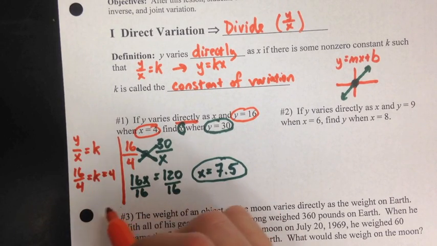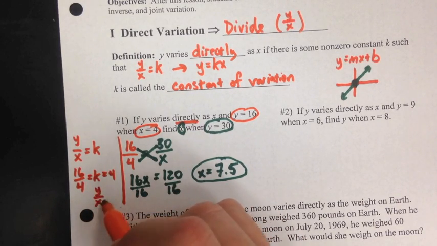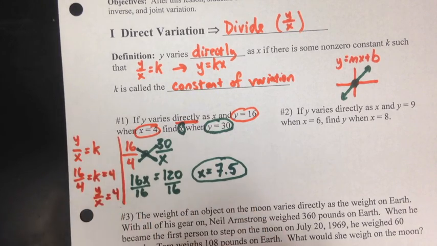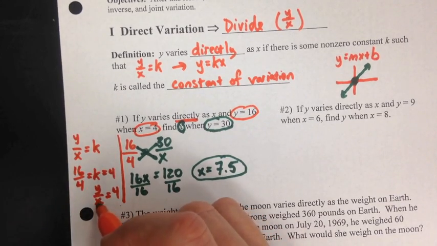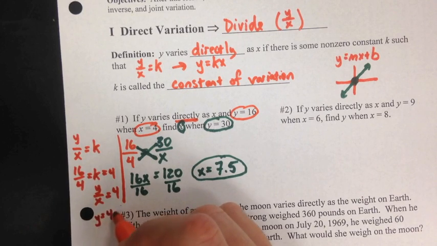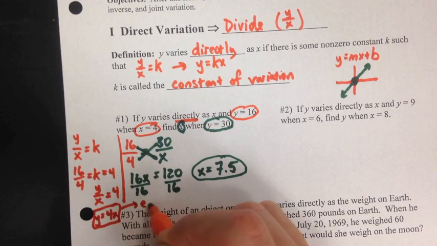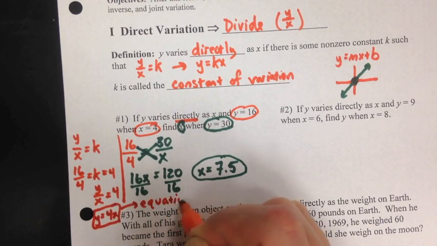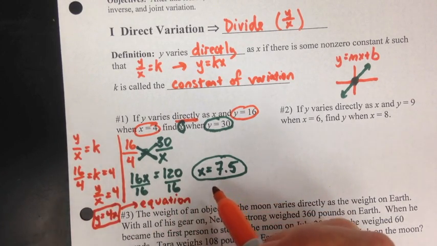So the equation, you can write it two ways. You can say y divided by x equals 4. But if you wanted to write it as y equals, which is normally how we would write an equation when we graph it, we would multiply by x on both sides. We get y equals 4x. So that would be the equation. The solution to our problem was 7.5.